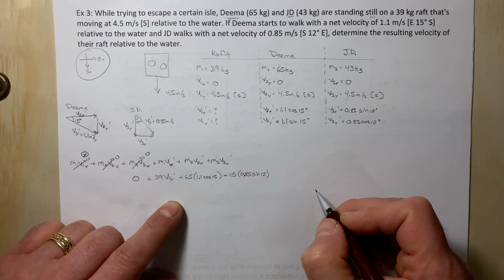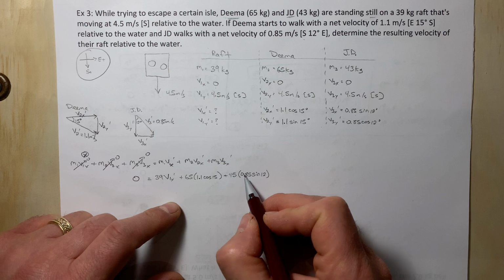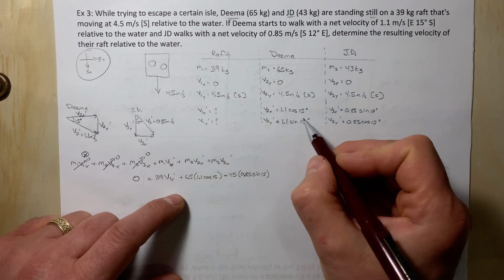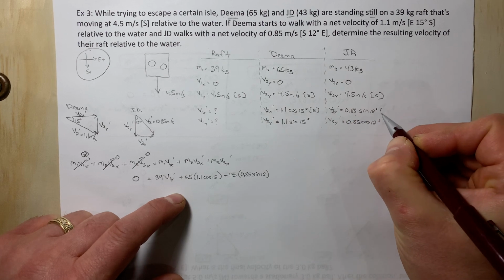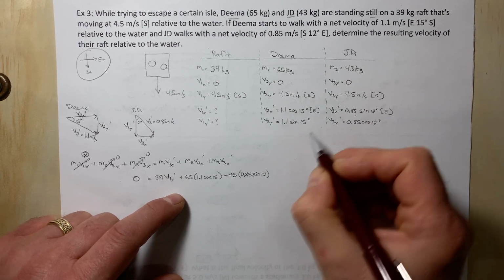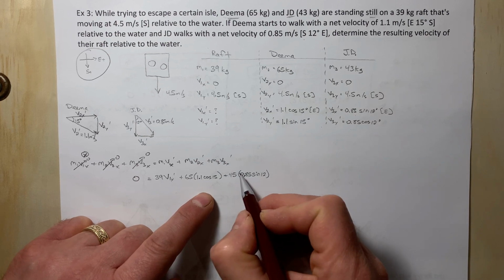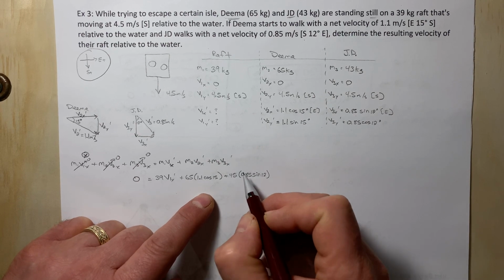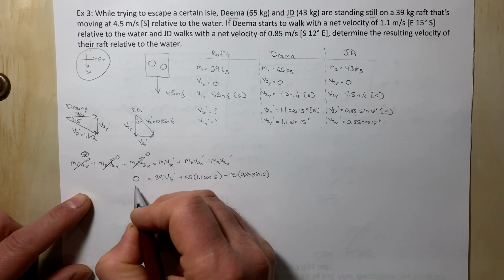Decimal there and there. As we work through these, just keep in mind if, in my case, both of these are east, so let's just maybe stick that in here just as a reminder. This is east, this is east. Whatever those things are, they're going in as positives. If one of them was west, I would have to put a negative sign in here just to indicate that it's in the opposite direction. So that didn't happen here, but it could happen.